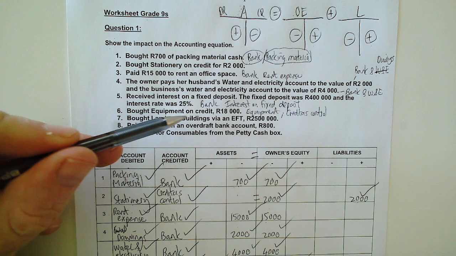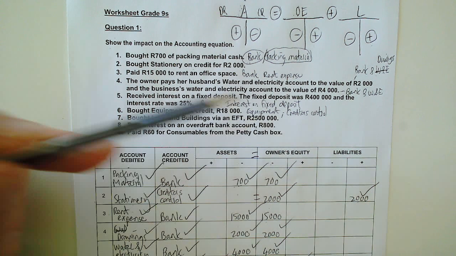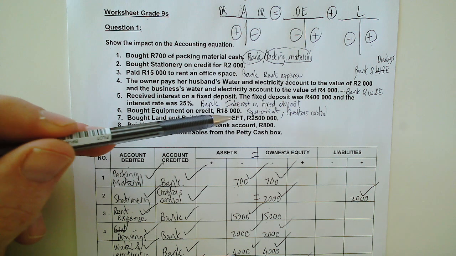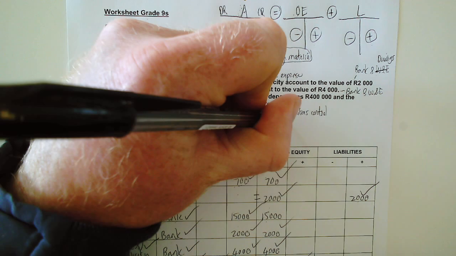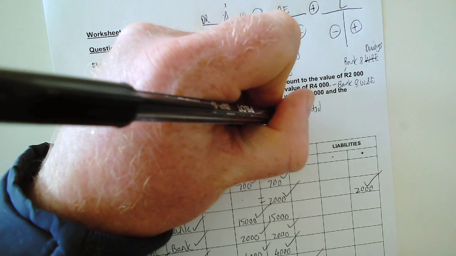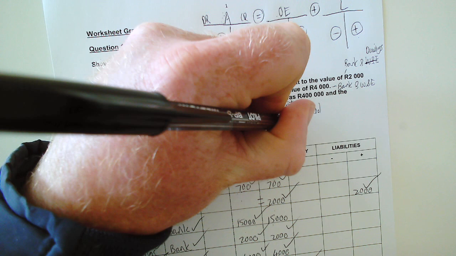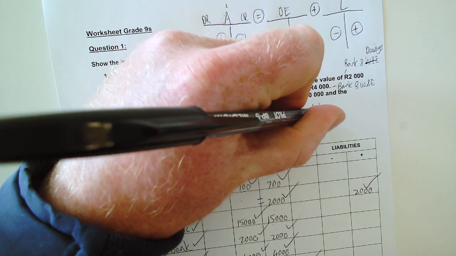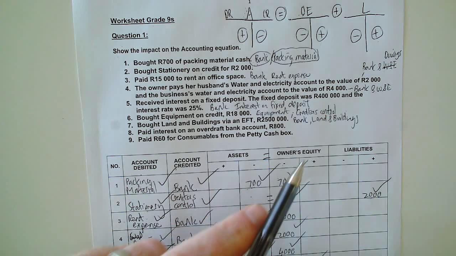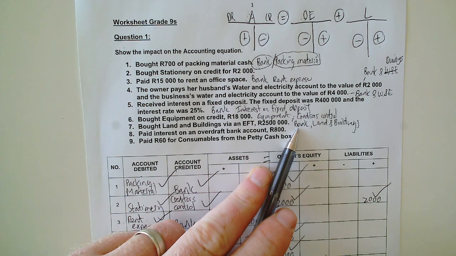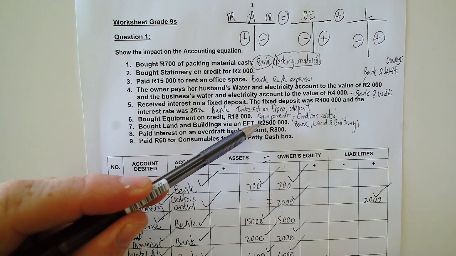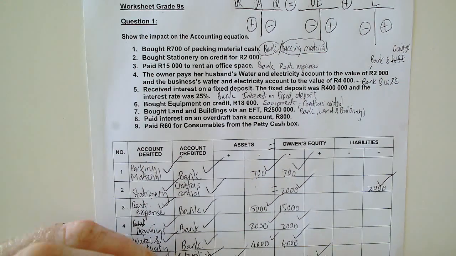Bought land and buildings via an EFT, 2.5 million. An EFT is an electronic funds transfer, money out of your bank account. So one account is bank, and whatever we are buying will be our other account, that's land and buildings. Bank is an asset, and what happens to the bank when I'm buying the land and buildings? Bank decreases.